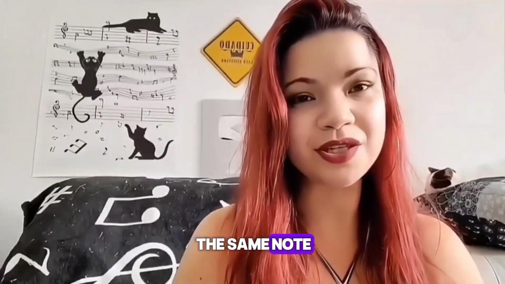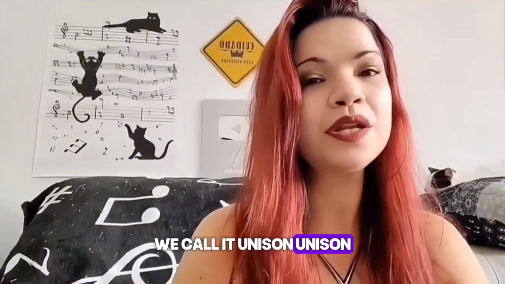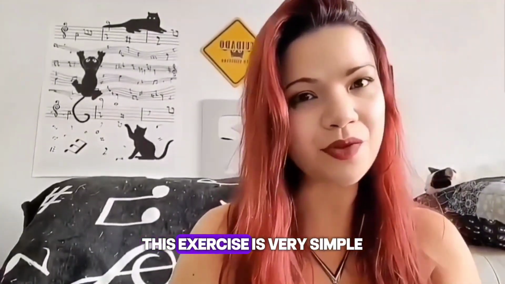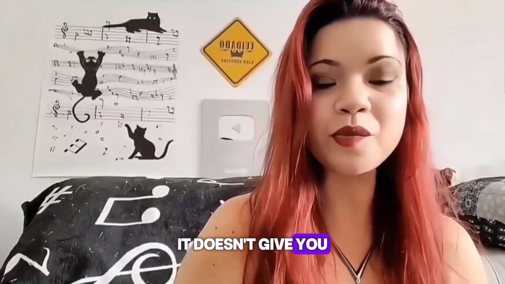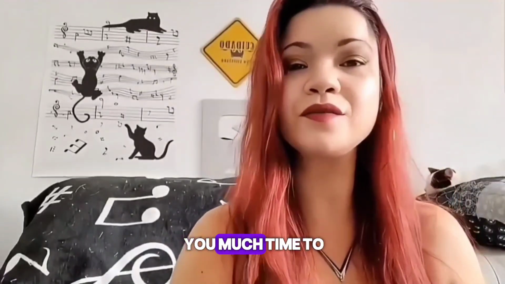When we play the same note, we call it unison. Unison, in this case, I sang C twice. Do, do. This exercise is very simple, so you have to stay alert, because it's quick too, right? It doesn't give you much time to breathe, and it doesn't give you much time to think either.